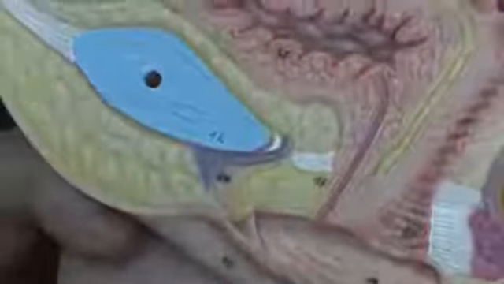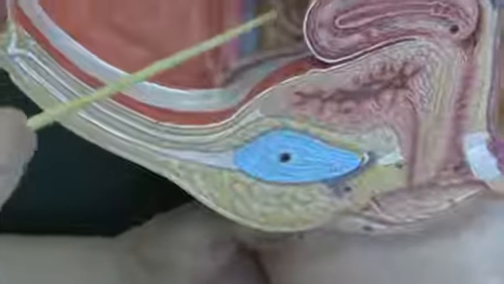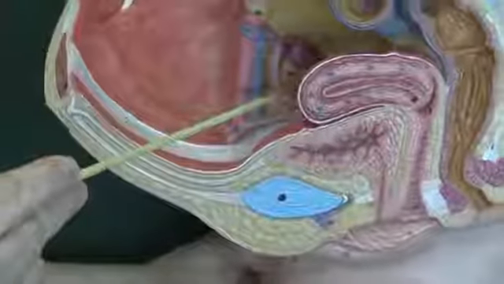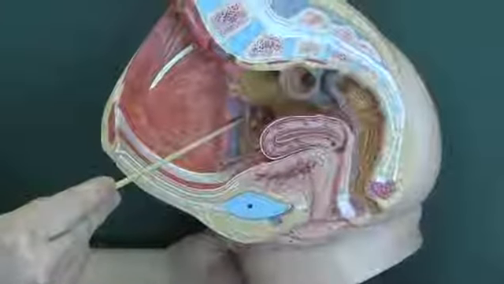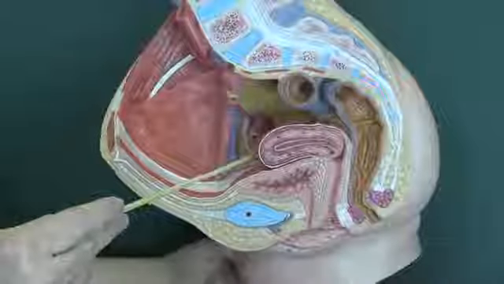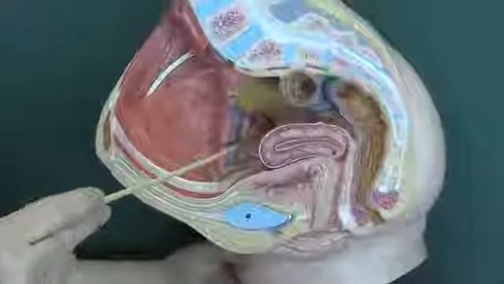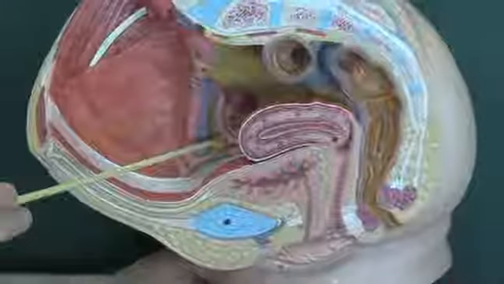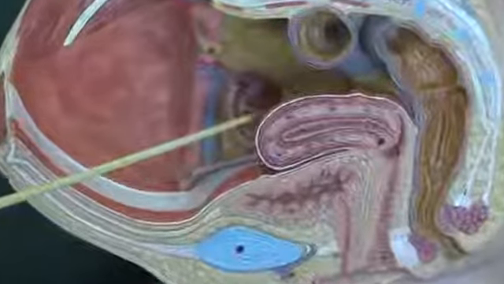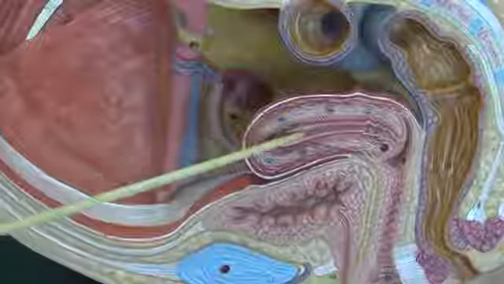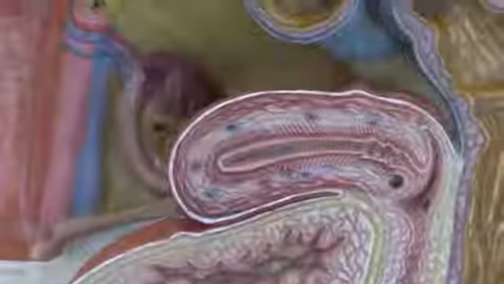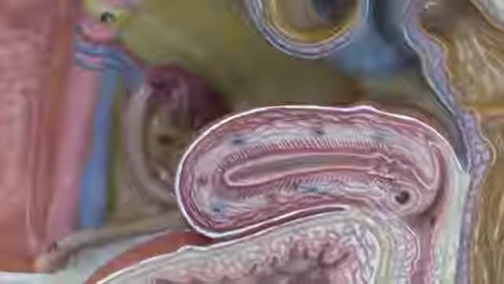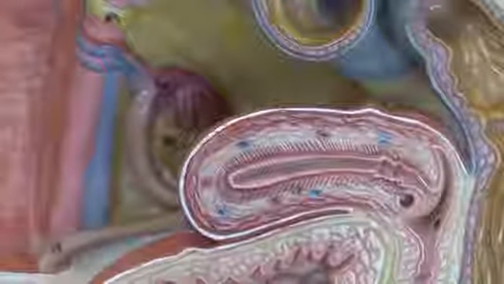Looking inside the cavity, here we have the ovary, and we have the uterine tube coming from the ovary, and if fertilization takes place, it will take place in this top part of the uterine tube, and then the fertilized ovum will go down into the uterus where the fetus will develop, and of course the uterus will expand as pregnancy develops.